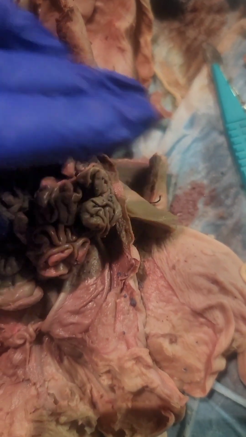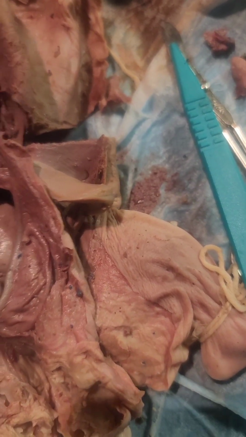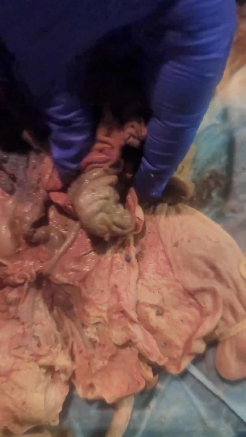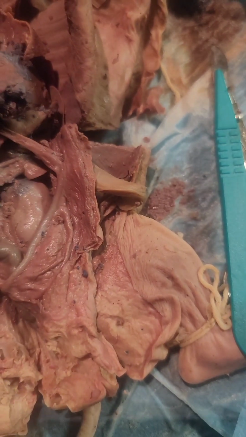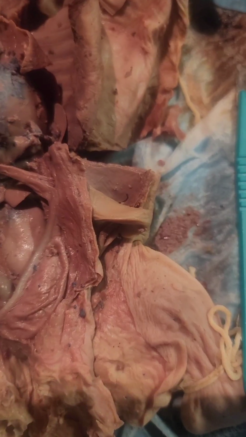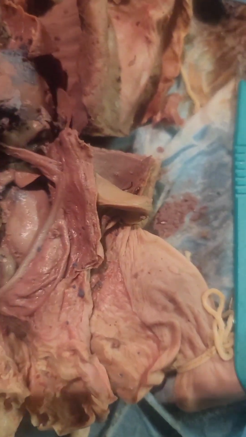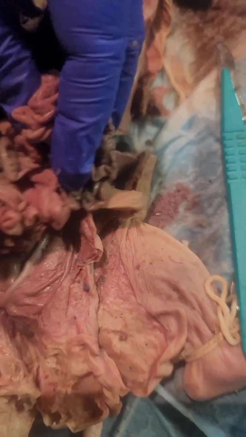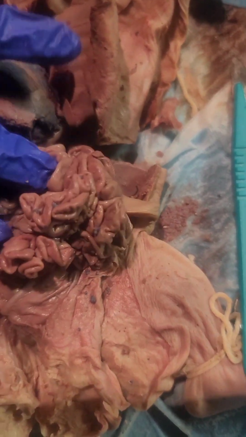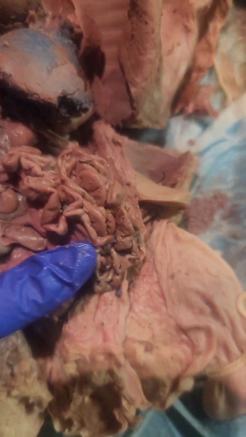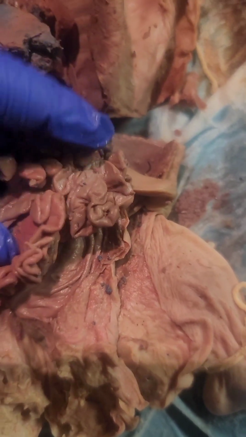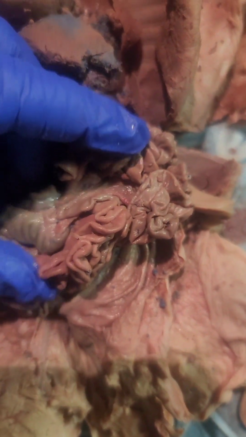The pyloric sphincter is at the top, or I guess at the bottom, however you wish. It's hard to see it, but it's right there, I do believe.